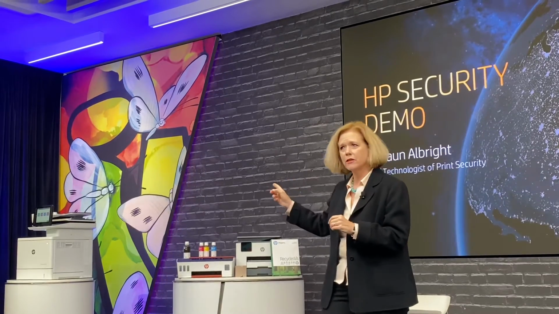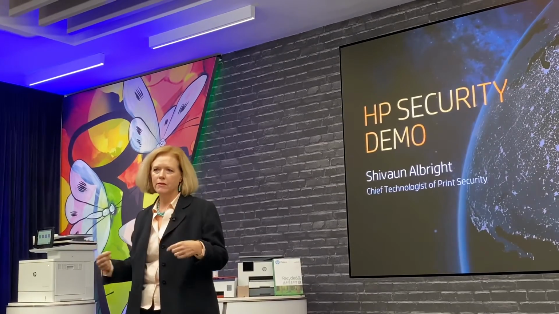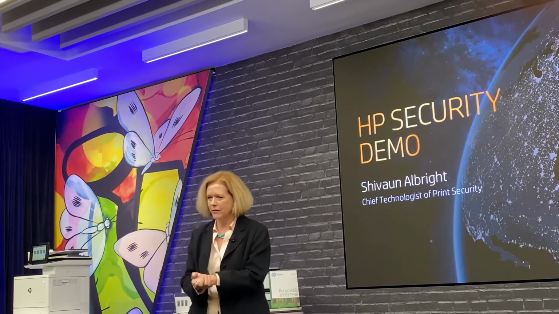So the key is you have to have technology like runtime intrusion detection that I'm going to demo here to be actually monitoring for anomalous behavior within the device. Because you're not going to be able to fix all the defects, right? All the potential defects that could be used as attack vectors.